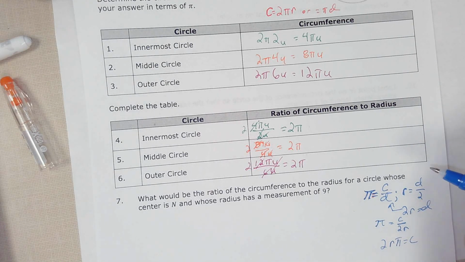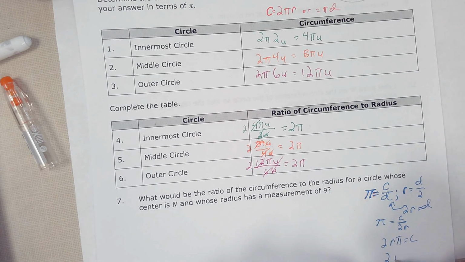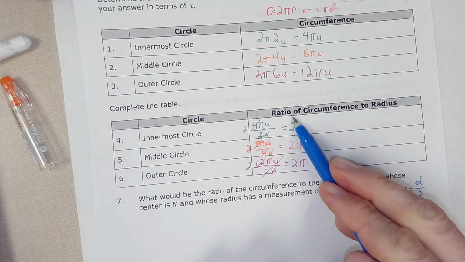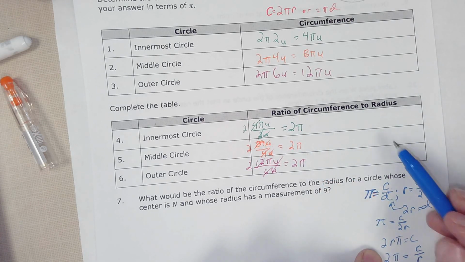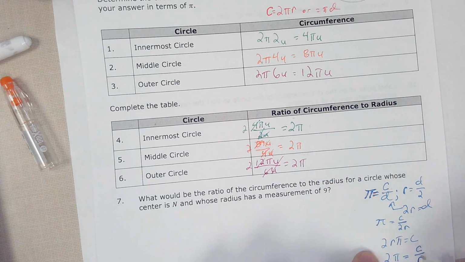So if you solve for 2 pi here, 2 pi equals the circumference divided by the radius, which is the ratio of the circumference to the radius.